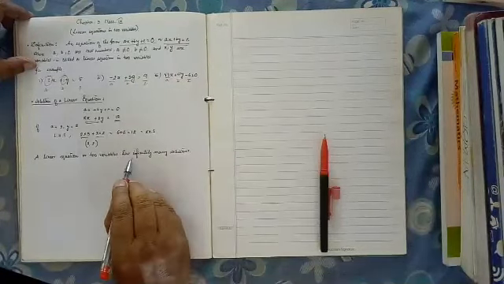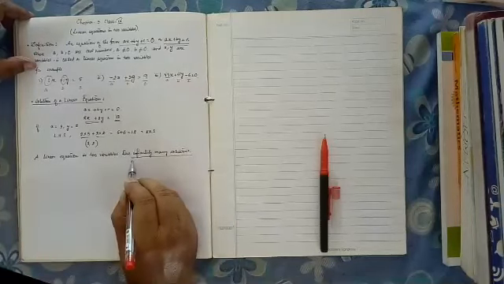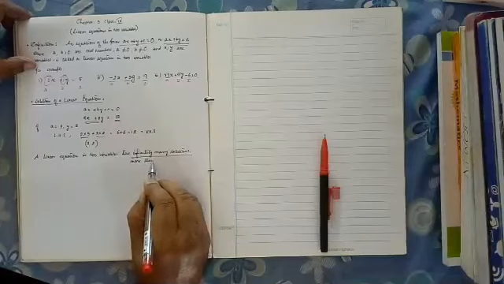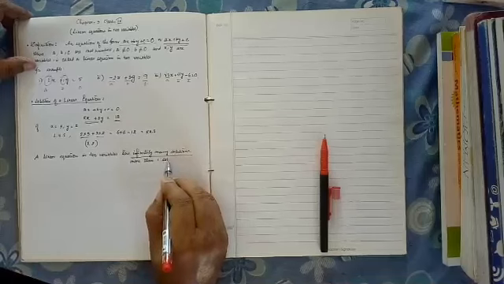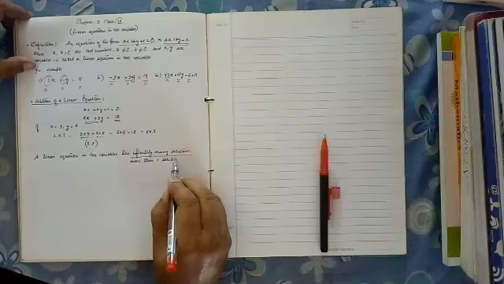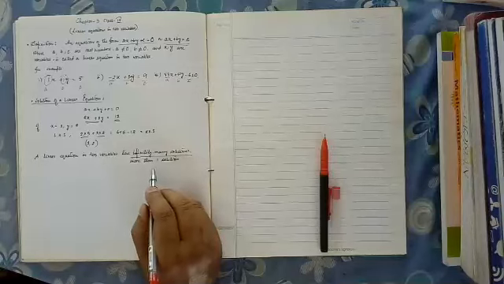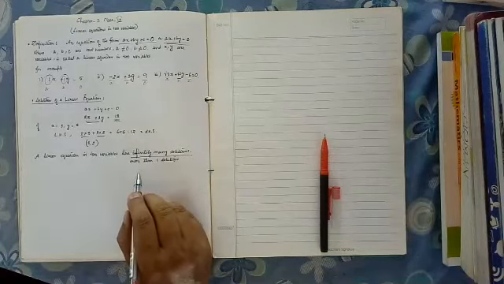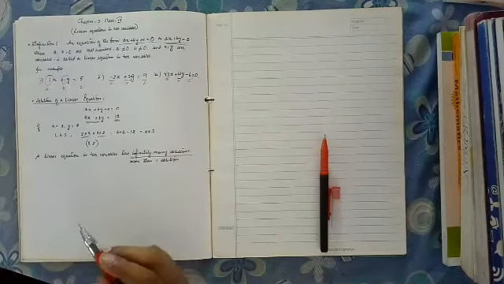Infinitely many solutions means more than one solution, because whenever only one solution is possible, it is called a unique solution.